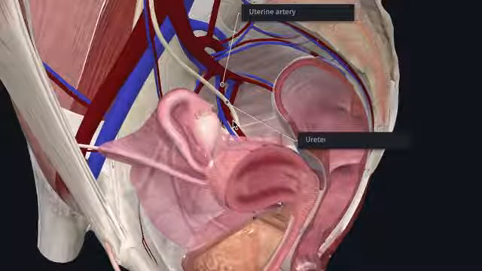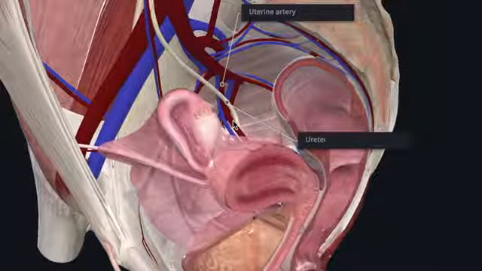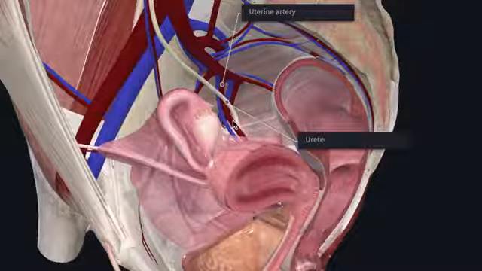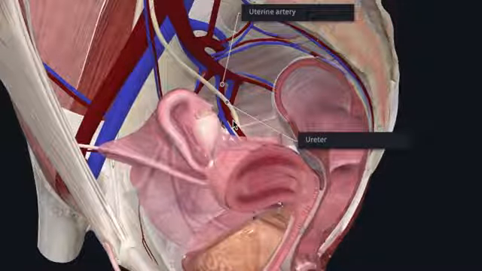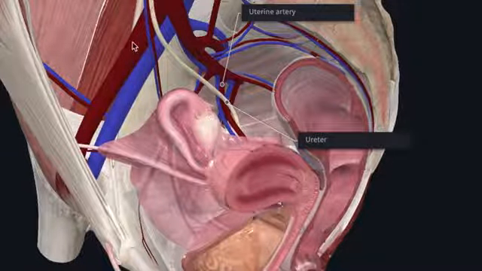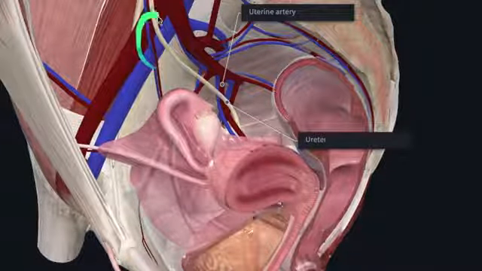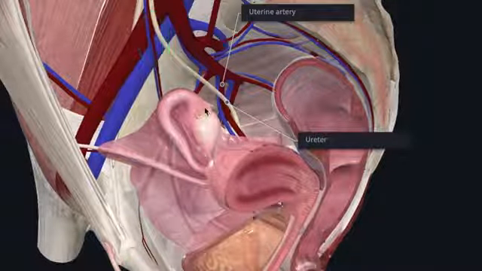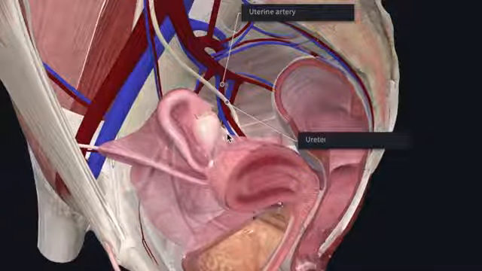The ureter is in danger of being clamped, ligated, or transected during hysterectomy. The ureter is also vulnerable to injury during an oophorectomy, as the ovarian vessels lie very close to that of the ureter as they cross over the pelvic brim.